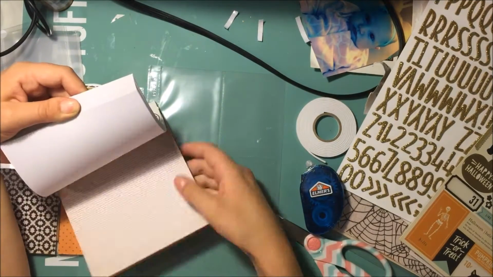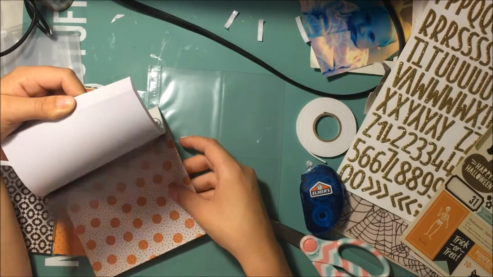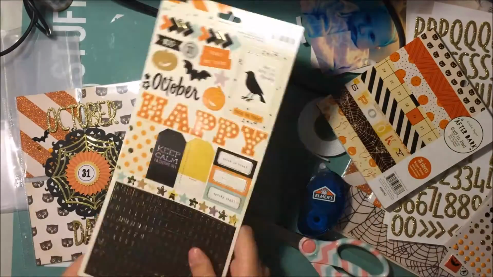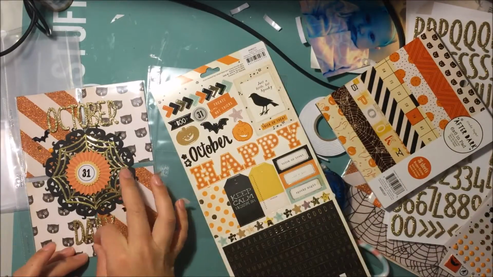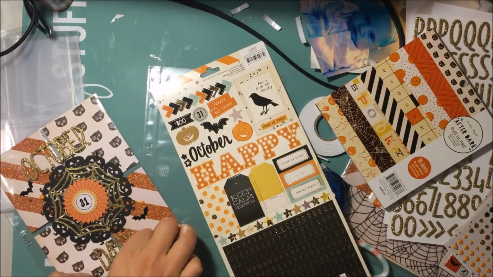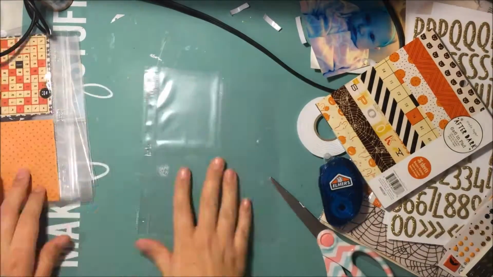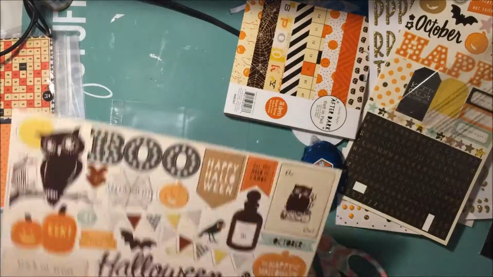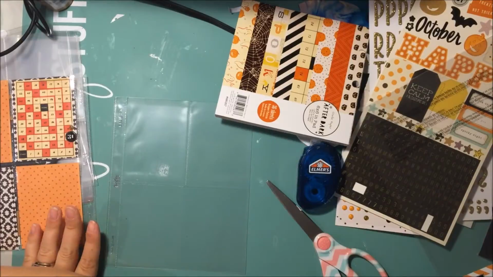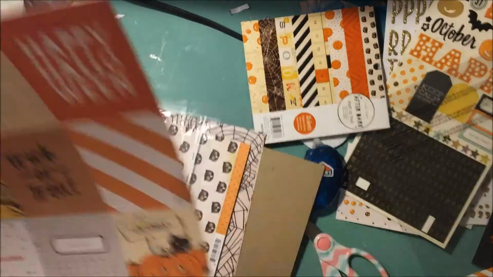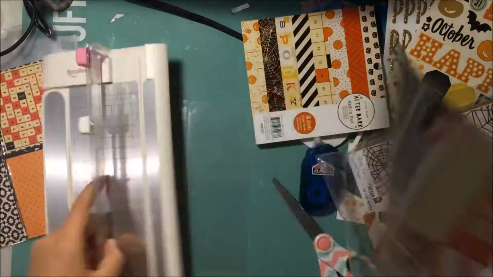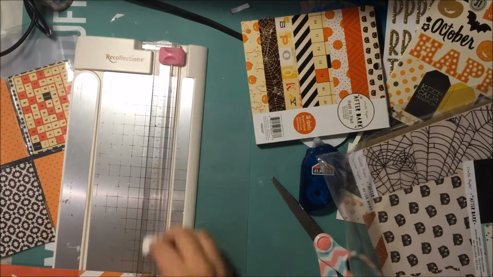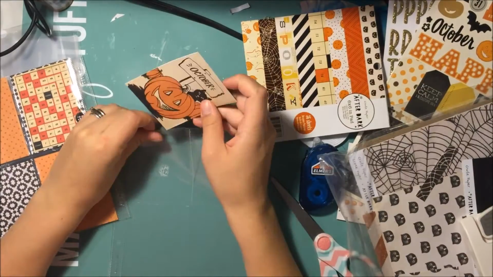If there wasn't paper in the pocket, because I use some stuff from the 6x6 paper pad and that's not double-sided, sometimes I'll leave the other side blank and sometimes I'll cover it, depending on what I like. But I know I'm going to put some photos in there. So I'm trying not to put two pieces of paper in unless it's for a 4x6 pocket or larger, because I rarely take 4x6 photos. It's usually 4x4 photos, and then I mat them.